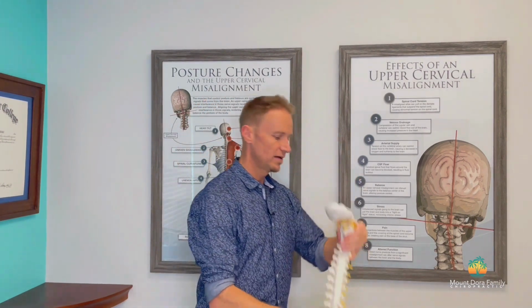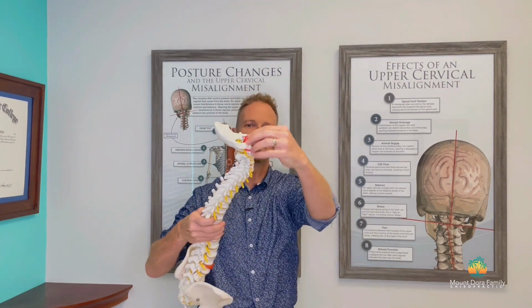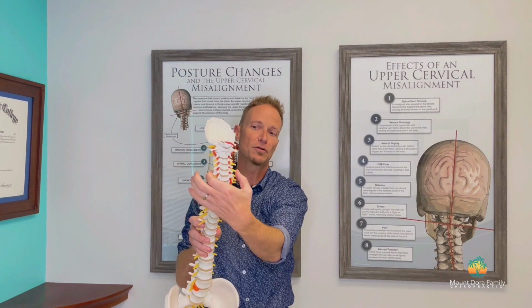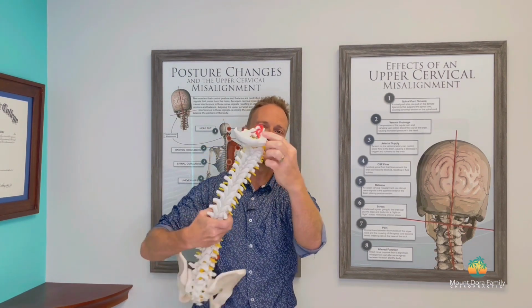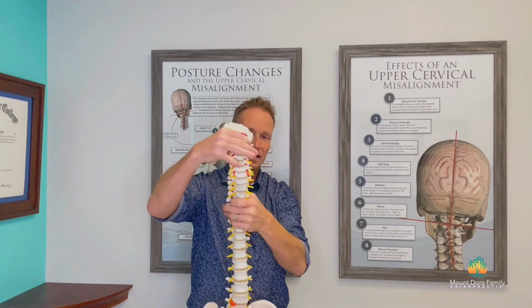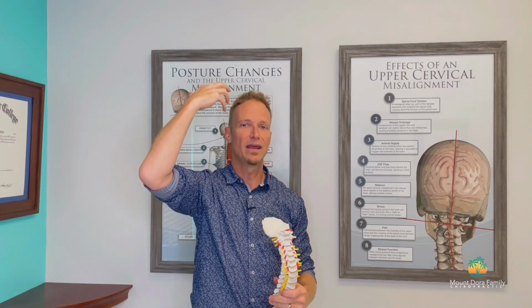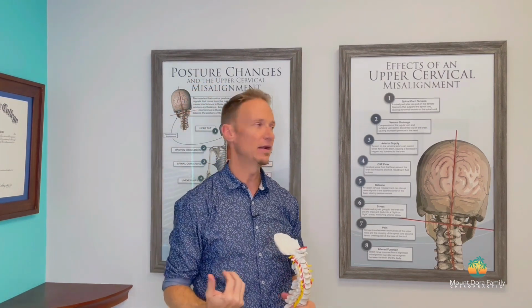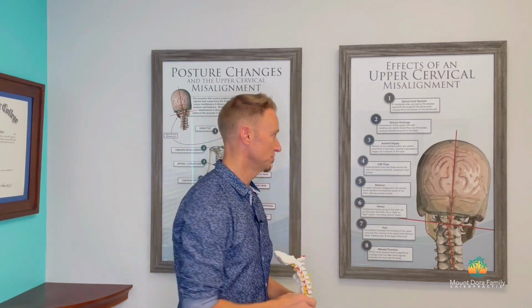So if you look on this model spine here, this would be the neck and this is the base of the skull, and you can see the blood. You've got blood vessels, vertebral arteries that run through the vertebrae along the side of the neck and then up to and feed into the base of the skull and the cranial vault. So misalignments in the spine here can actually affect, again, blood flow into the brain and venous drainage out of the brain, which can certainly create headaches, again, and other neurological type issues.